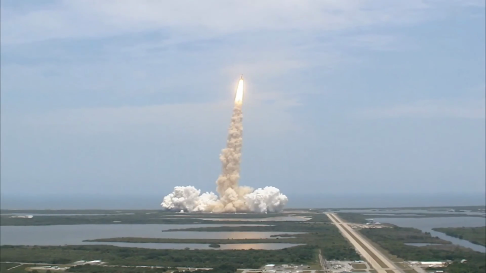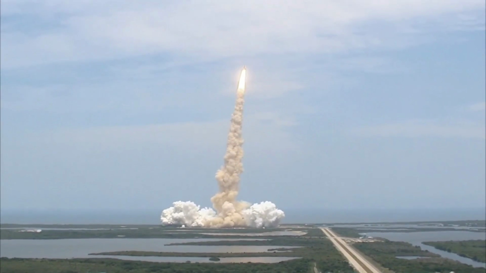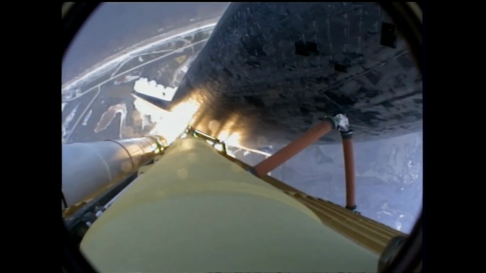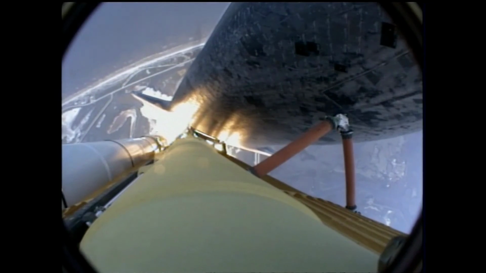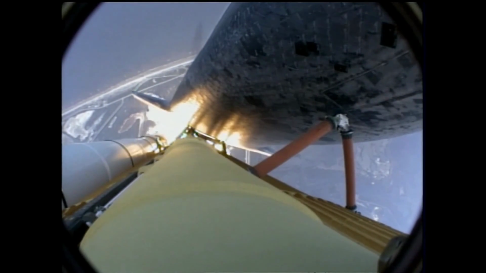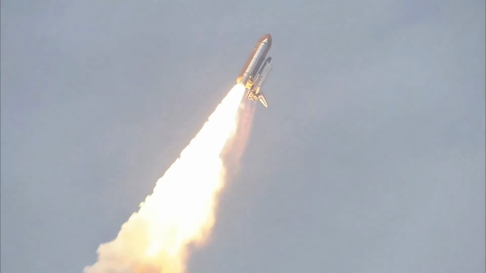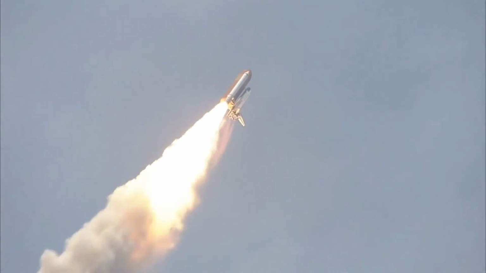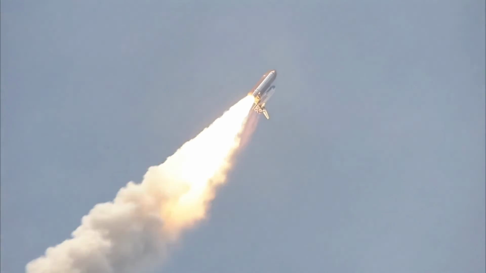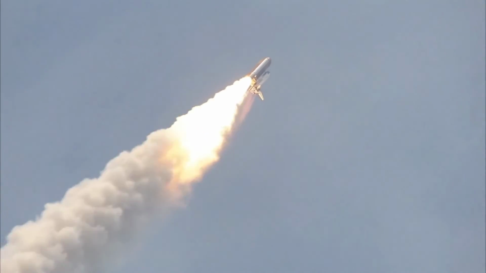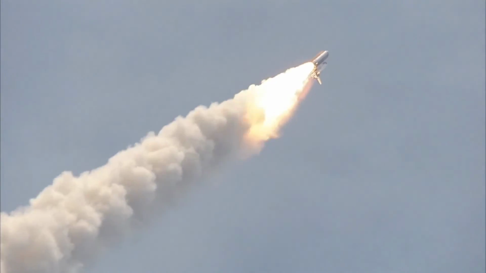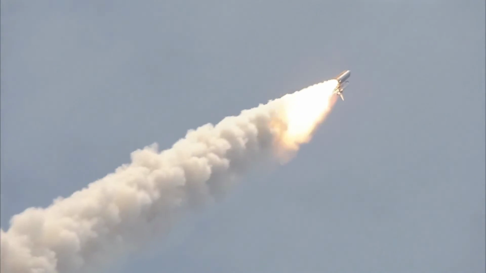Houston now controlling, Atlantis on its way. Atlantis on its way, all three engines now throttling down as the vehicle passes through the area of maximum dynamic pressure.